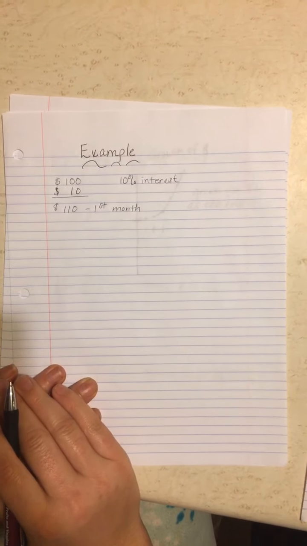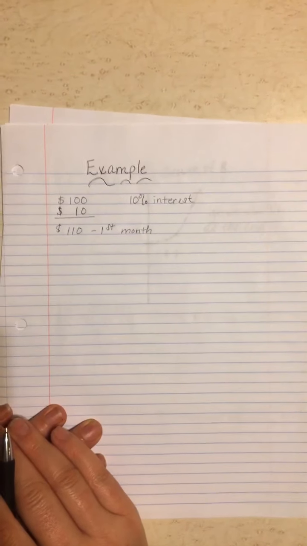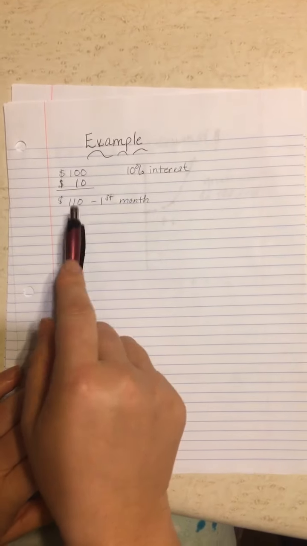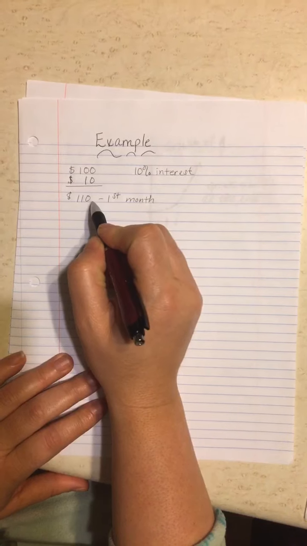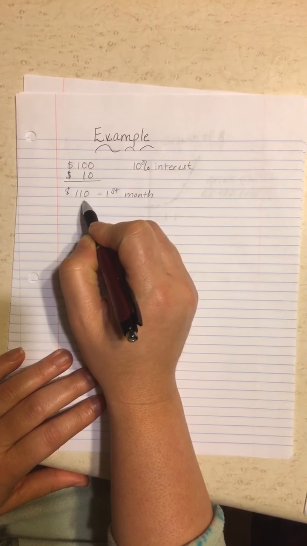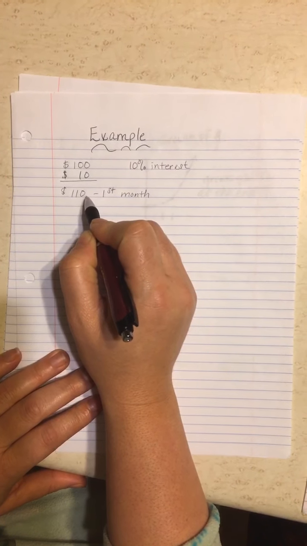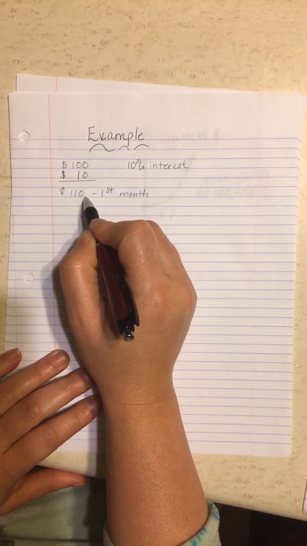But because they're going to use compound interest when they give you their interest, we're going to now take this 110, and now we're going to take 10% interest off of that. So remember, whenever you're taking 10% of something, you're just going to take the decimal and move it. If 110, there's a decimal at the end.